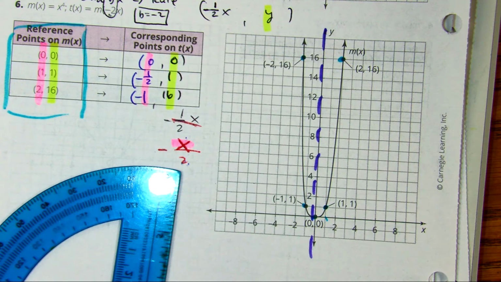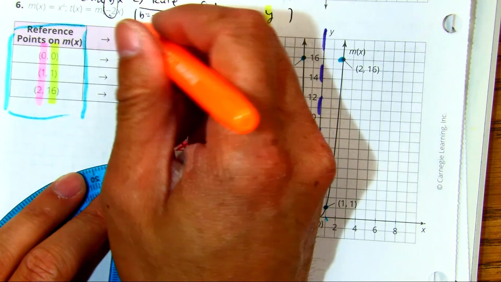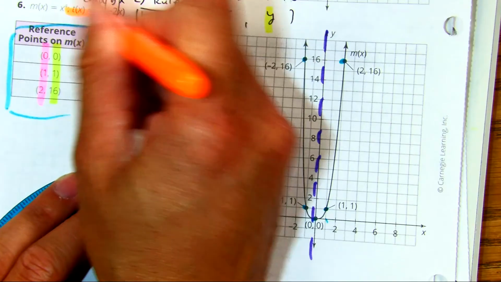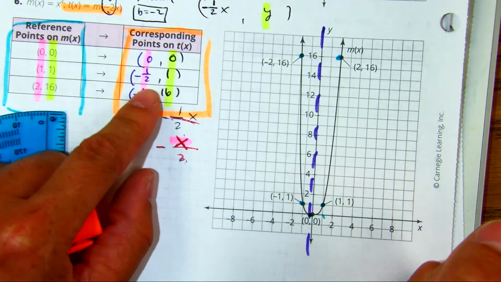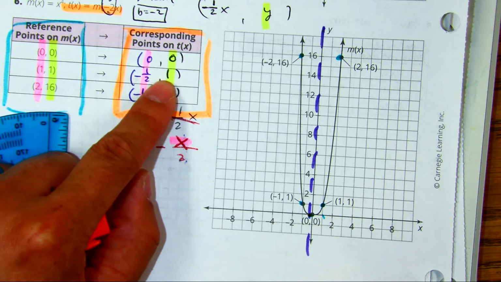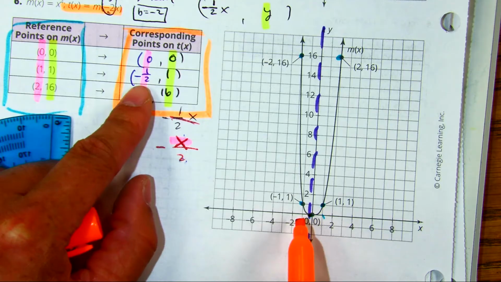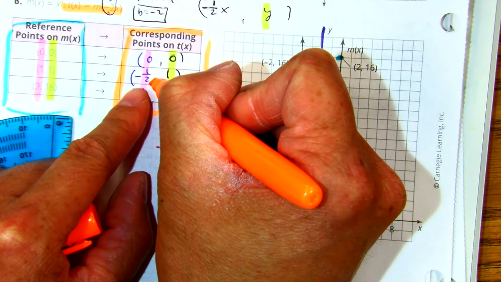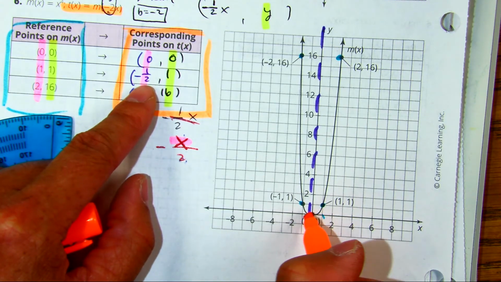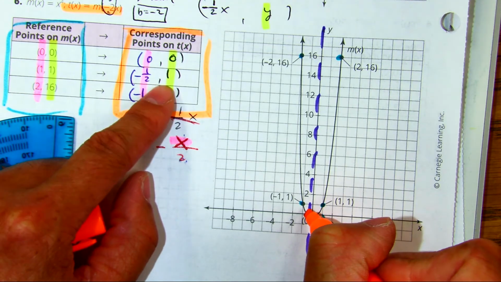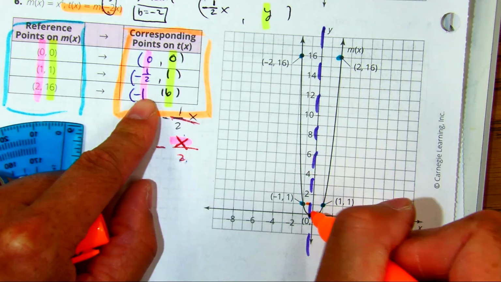Let's go ahead and graph now the t of x, the child function. So I'm going to graph these 3 points. 0, 0. Negative 1/2, 1. So I'm going to go left. A common mistake for students is to think the number is between 1 and 2. Class, what's 1/2 of a dollar? 50 cents. So negative 50 cents, negative 0.5. And then go up 1. Left 1, up 16.